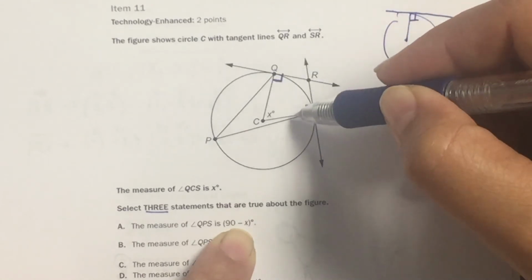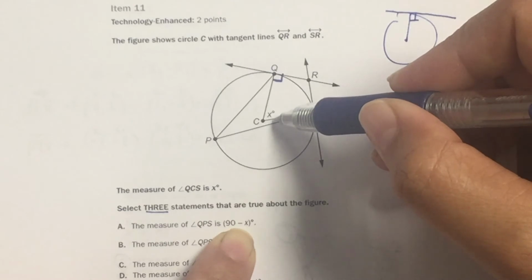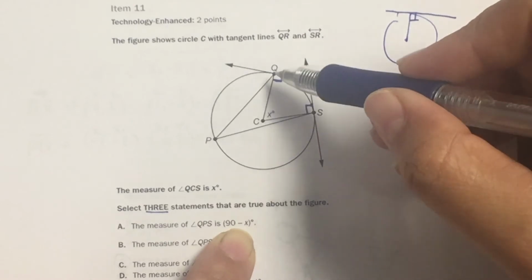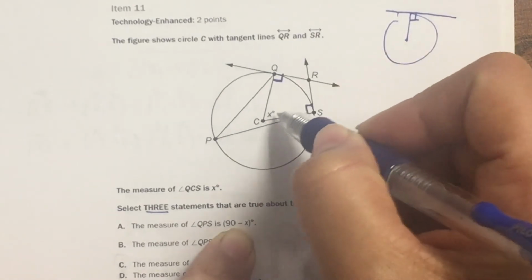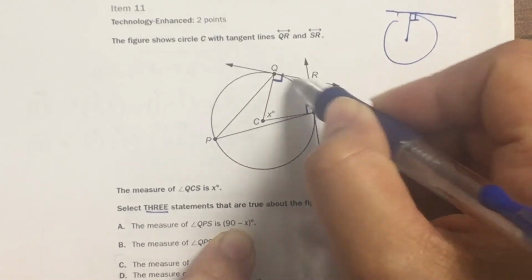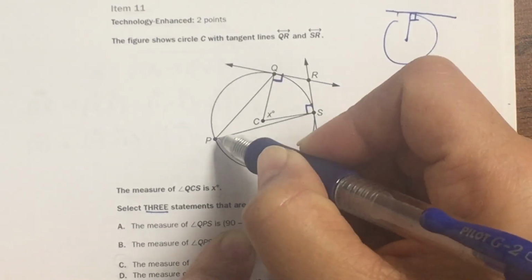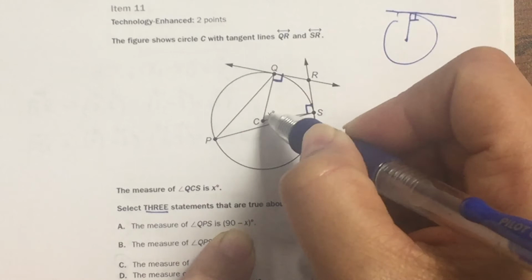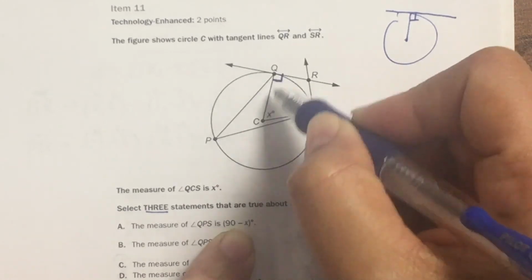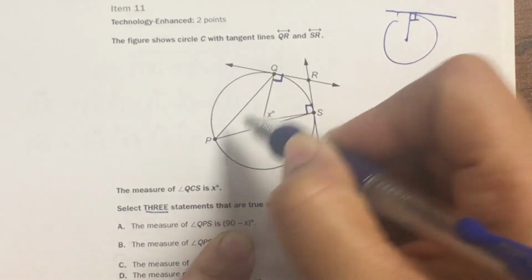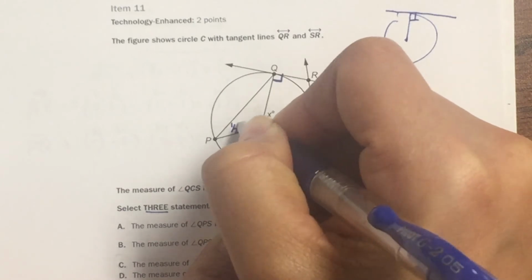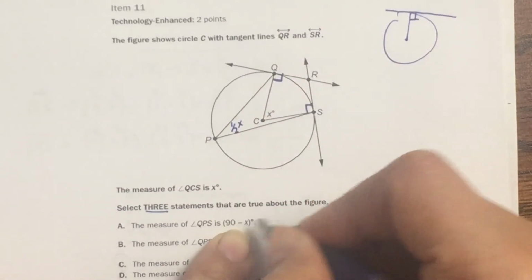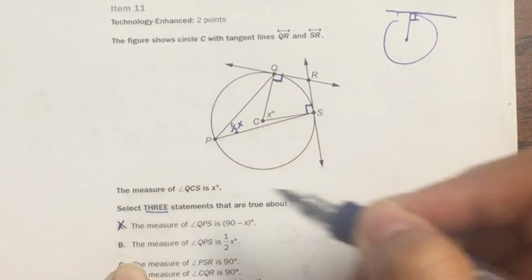I would need to know what this is, or even what this is. QPS. Actually, you know what? Because I know this is x, the arc is x, right? And then this, the inscribed angle is always half of the central angle or half of the arc measure. So this PQS should be half of x. So not 90 minus x, so it's not A.